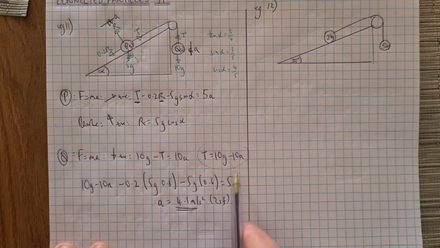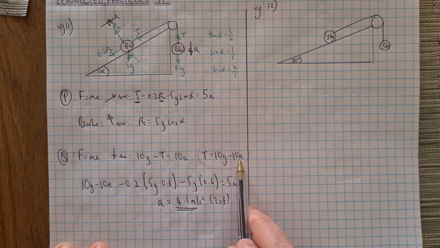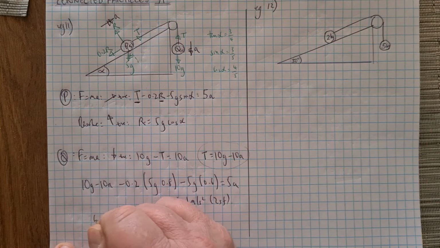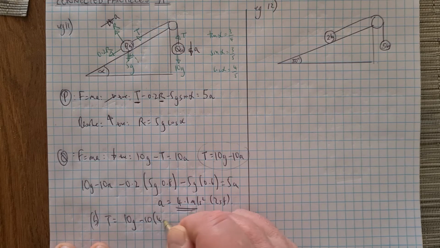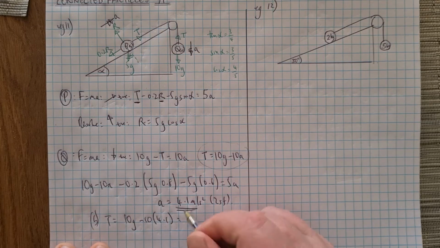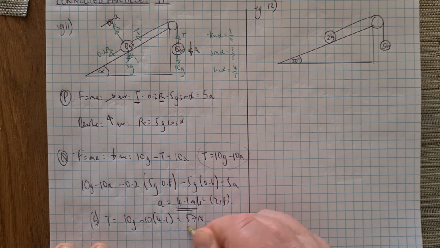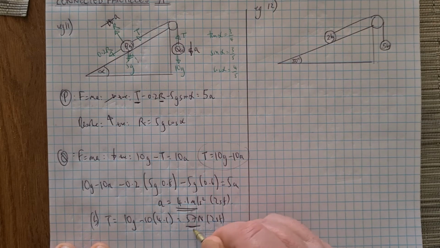And once you've got A, obviously we can substitute the exact value into there. So T for part B is going to be 10 lots of g minus 10 lots of A, and that gives us a value of 57 newtons to two significant figures again.